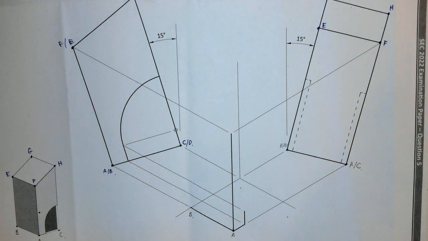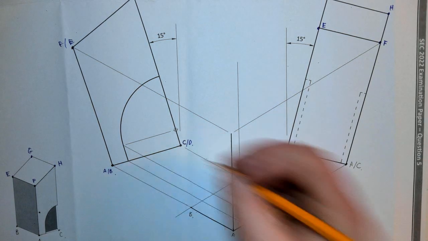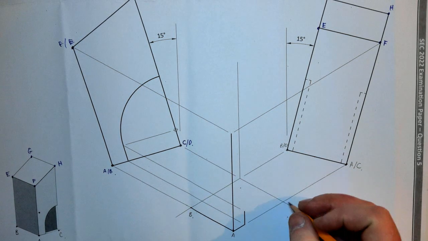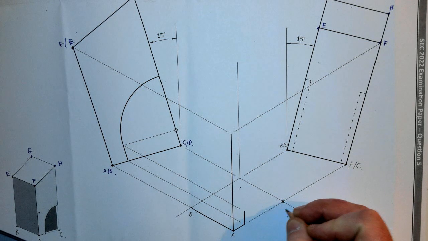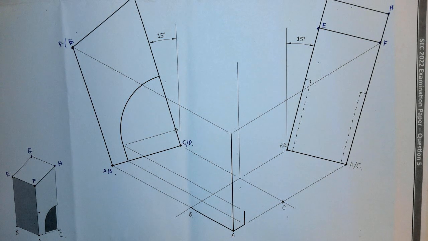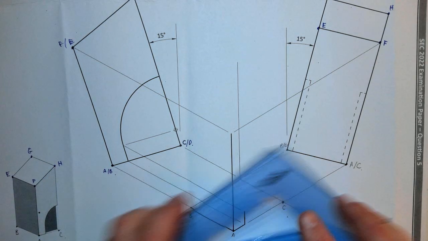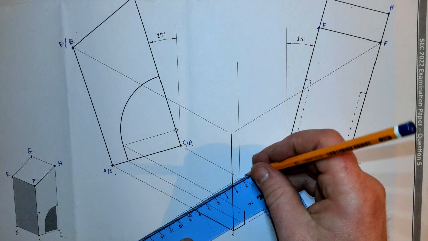So now I'm going to start drawing lines. Now next, 30 degrees set square. I have AB. I'd like to get C now. So I'm going to bring C. C is already there. There it is here. And we have point D. They just didn't finish it off fully, but it is there.